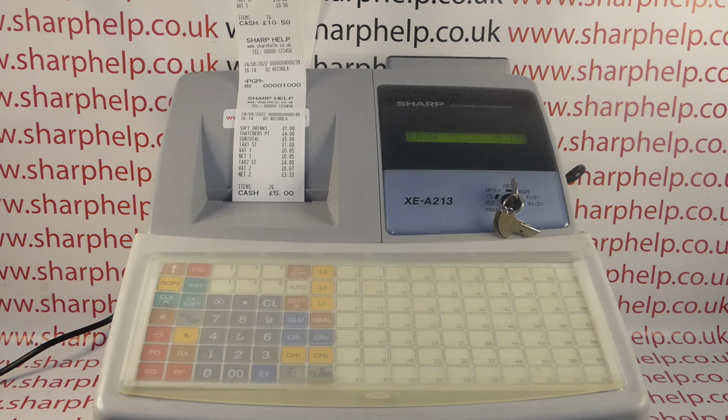Okay, hope that video has been helpful. It's quite confusing, the tax programming, so it's worth checking out page 71 of the manual, and I'll put up other links to videos showing you how to set your tax rates up and how to apply them to your different product groupings.